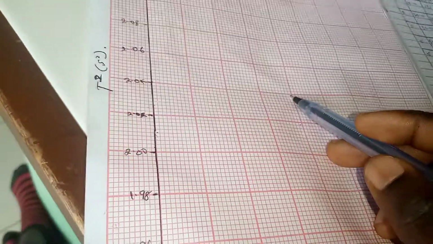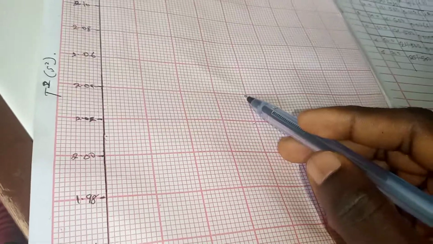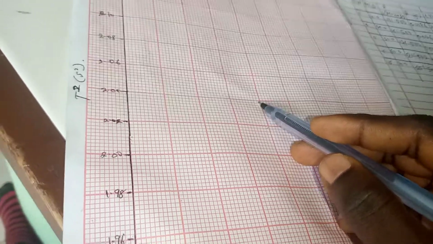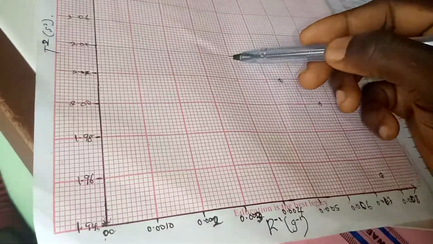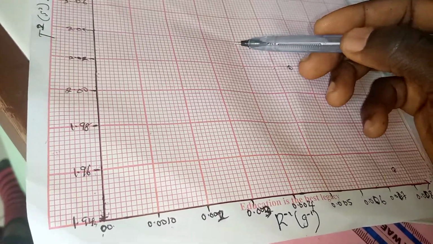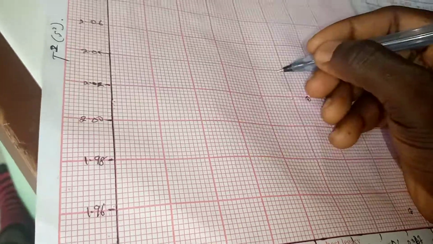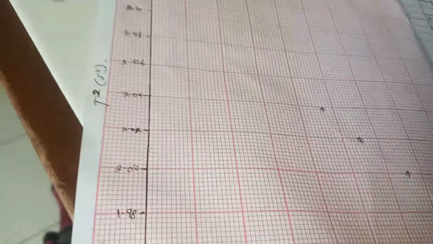So I have to trace it to 50. That's 0.5. Then 0.47. Yes, I'm going to change to 0.4. So this is 0.4. 1, 2, 3, 4, 5, 6, 7. So I have this here, and I draw this way.